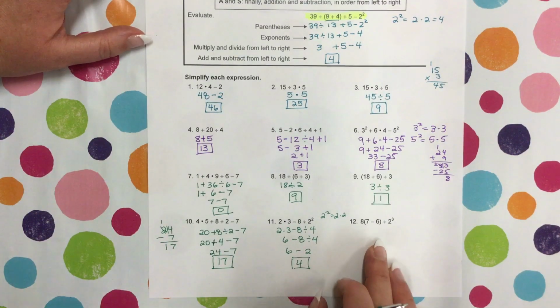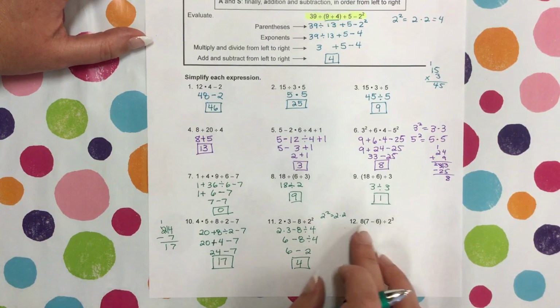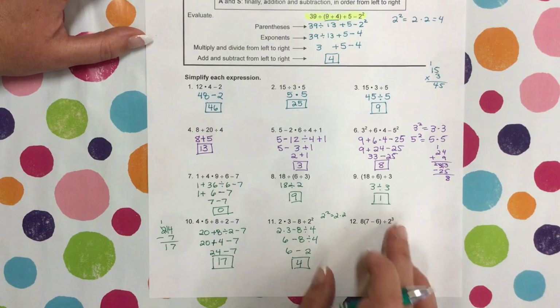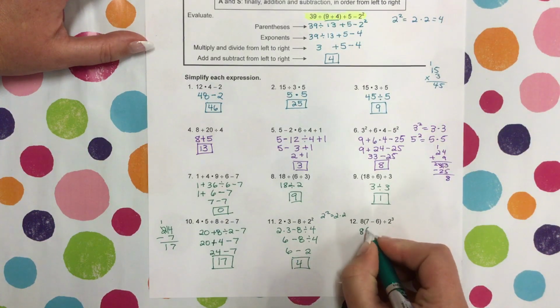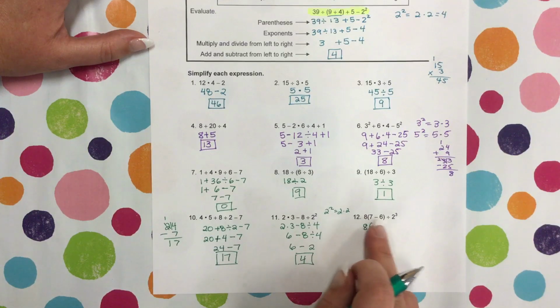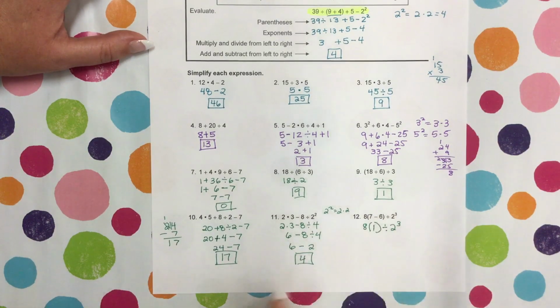All right, we are back. We have a lot of stuff going on. We have 8. When 8 is right next to the parentheses, that means 8 times the quantity 7 minus 6. Divided by 2 cubed. Okay, so what do we have to do first? The parentheses. So let's do it. 8 times the quantity 7 minus 6. 7 minus 6 is 1. Divided by 2 cubed.